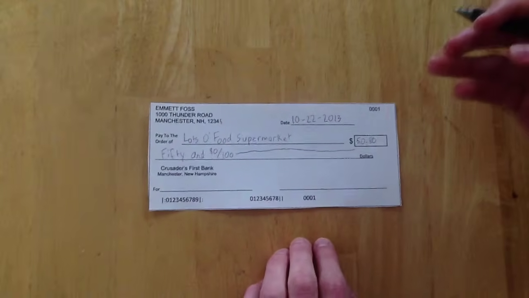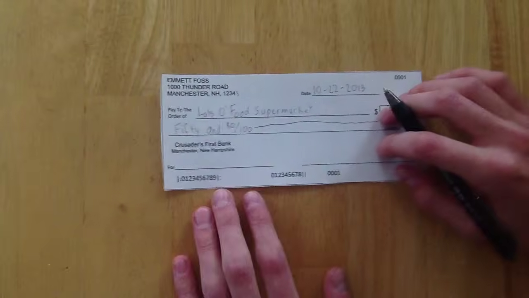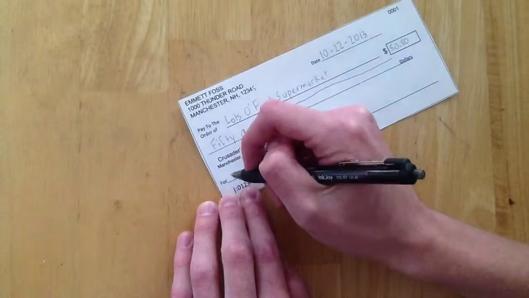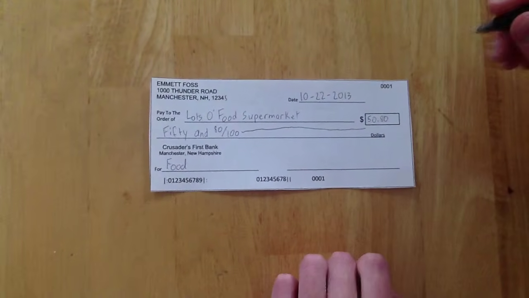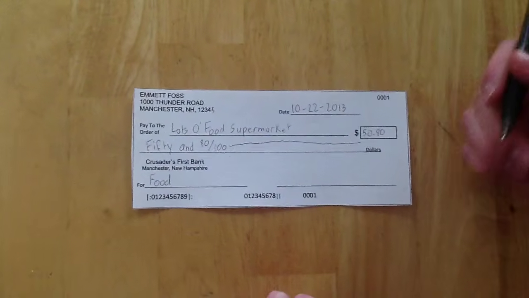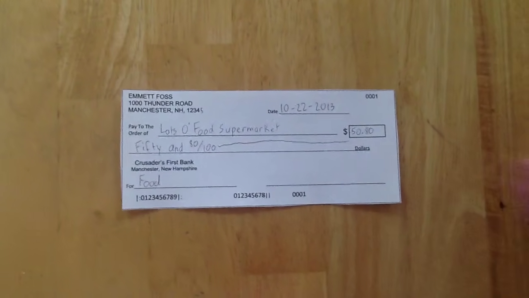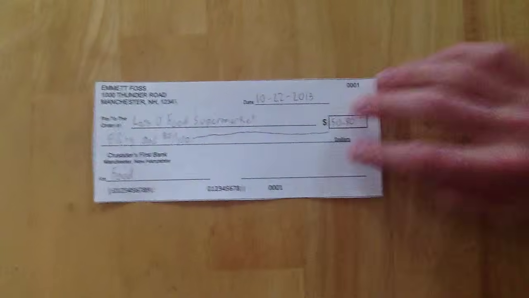After that, you could go to the memo line where it says for, and you just fill out what you're paying, what you're buying. That's more for your personal records. When you get the check back, it's not really necessary, but in this case, you're at the grocery store, you're paying for food. If you're paying for a service, you write that, or whatever. And then after that, you sign your name. I can't sign your name because that would be fraud, and I don't do fraud, as you know. So you're going to have to sign your name. Okay? All right. Right there.